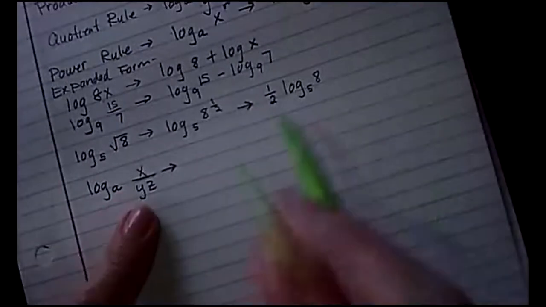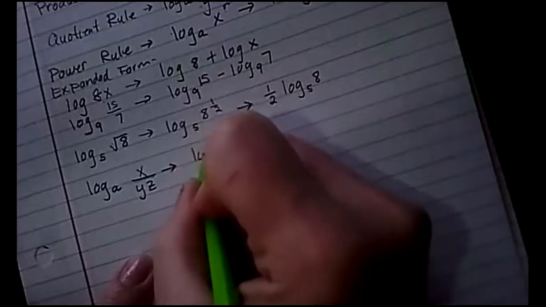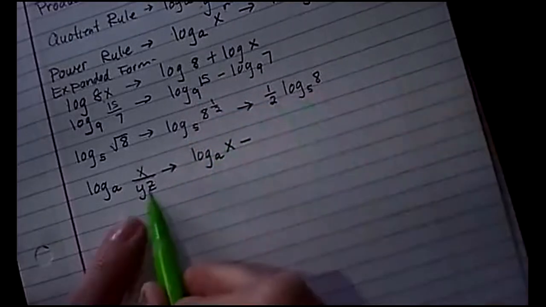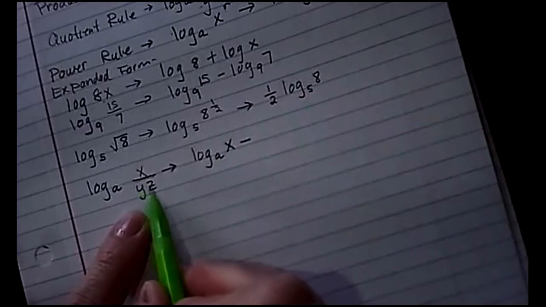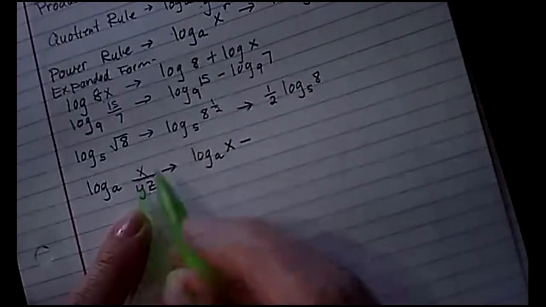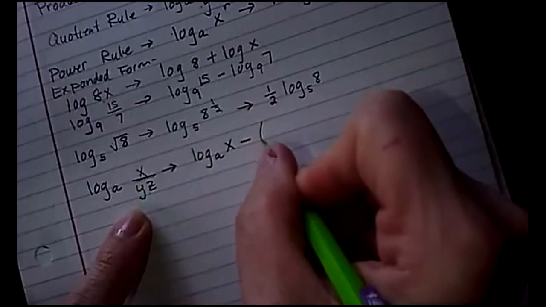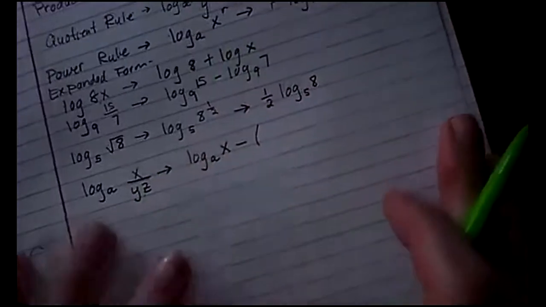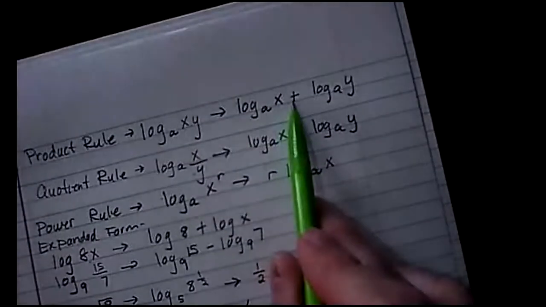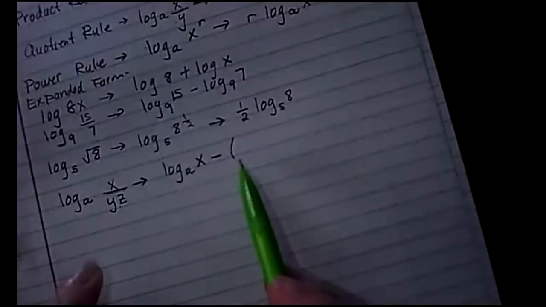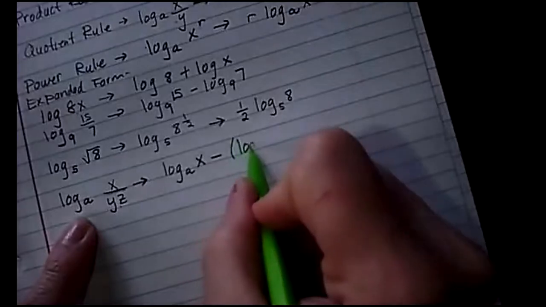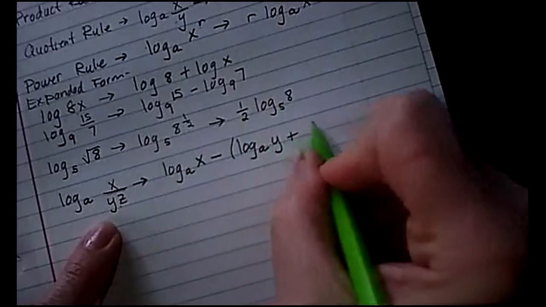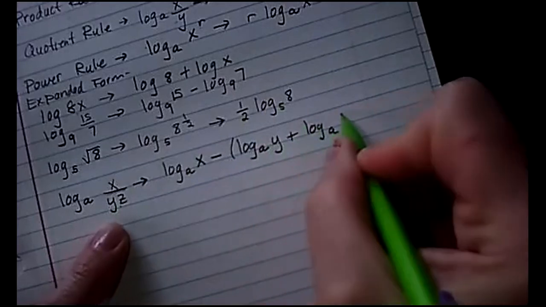Our quotient rule is subtraction. So we're going to take log base a of x, minus. Now notice down here, I have a multiplication, so I'm going to put a parenthesis here. Remember our multiplication, when we expand it, is addition. So we just put a log base a in front of each of those. So we have log base a of y plus log base a of z.